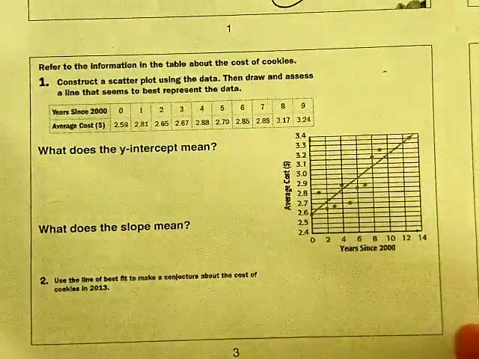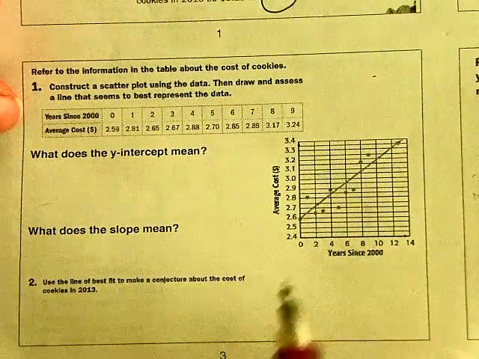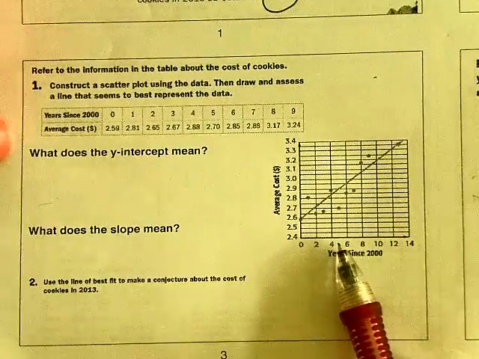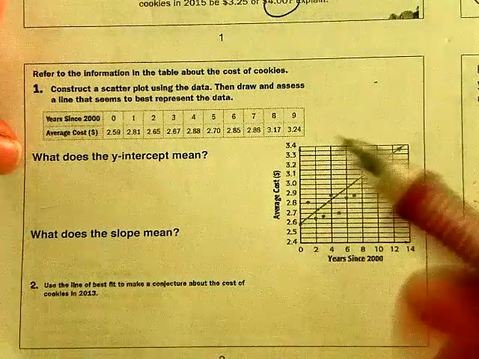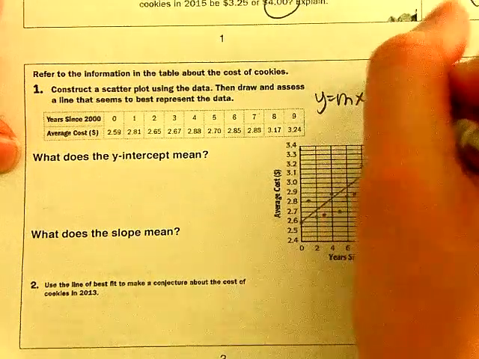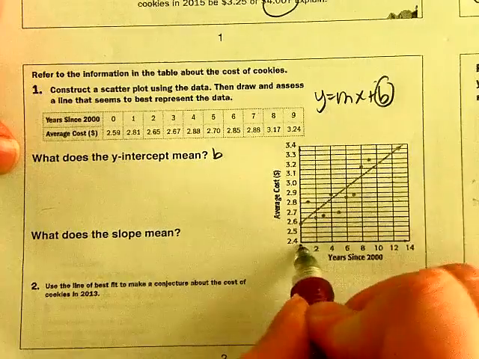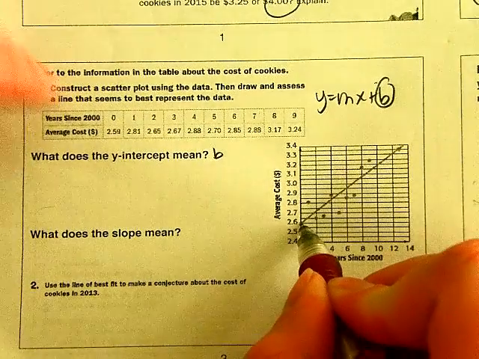Okay, on slide 3, it says, refer to the information in the table about the cost of cookies. So there's that cost of cookies again. Here's the line. What does the y-intercept mean? So y-intercept in the y equals mx plus b is the b. That's where it starts on the y-axis. So at 0 years since 2000, it was at 259. So what does the y-intercept mean?